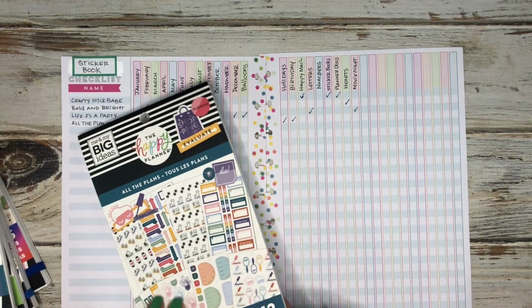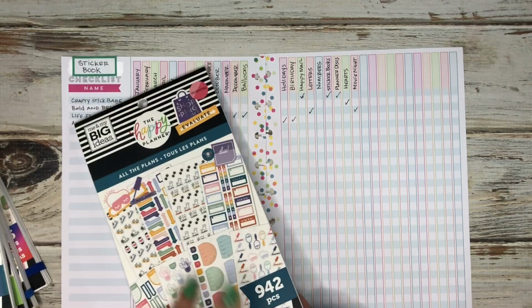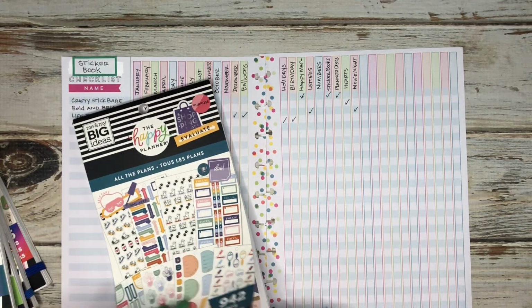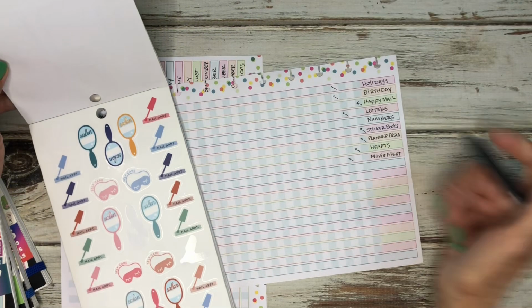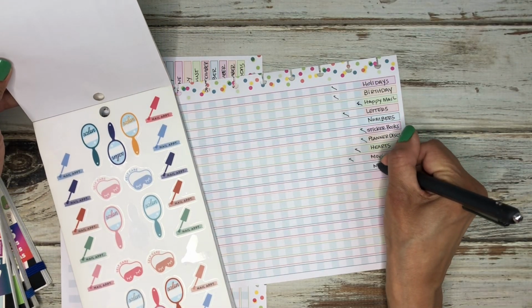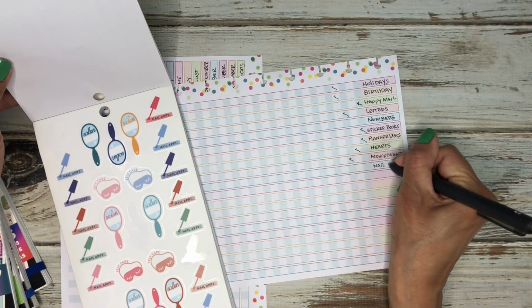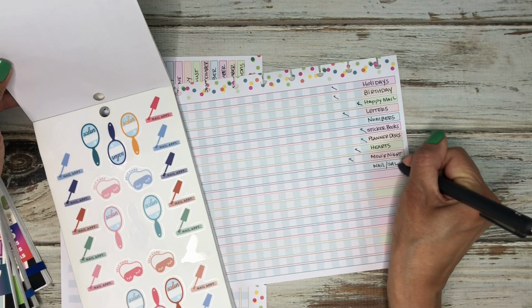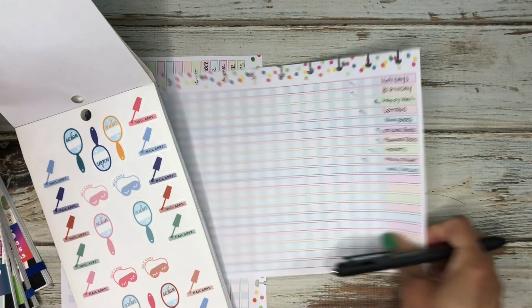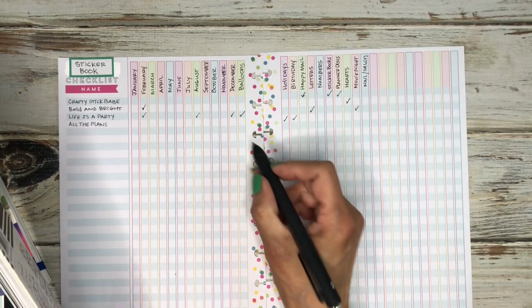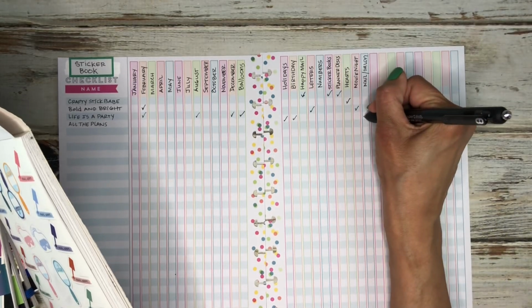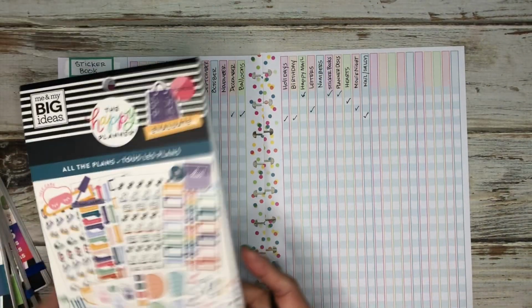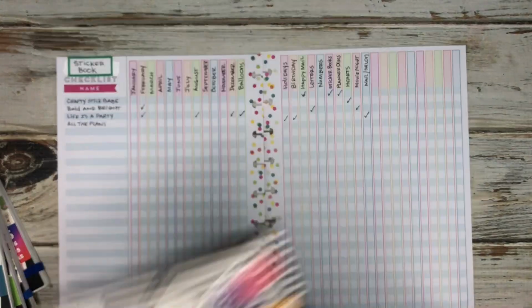So if you want salon, we've seen the salon. Let's go ahead and do that. Like nail salon. Let's go ahead and put that on here because it's on here. I'll just put nail salon. And then we can just come over here and mark it. Okay, so we'll just kind of go through these.